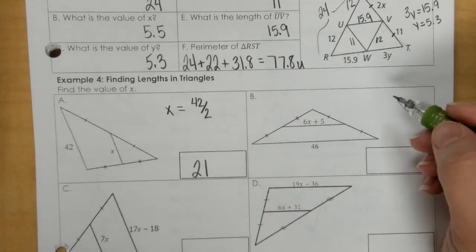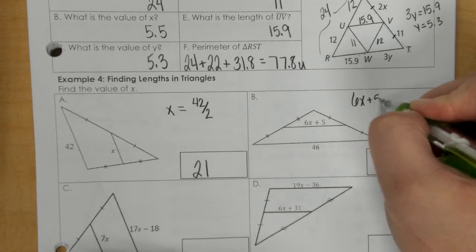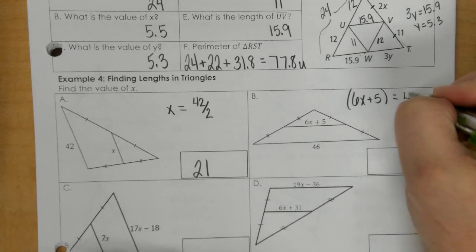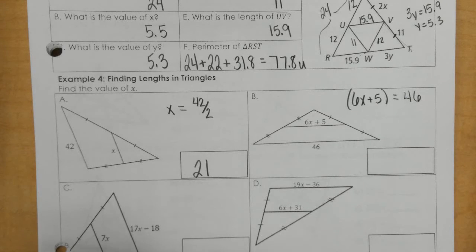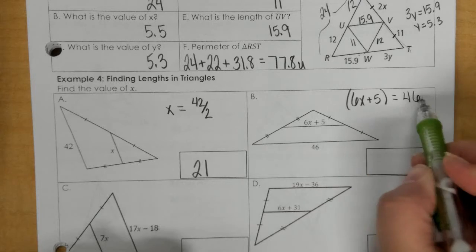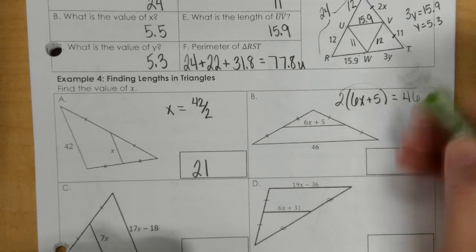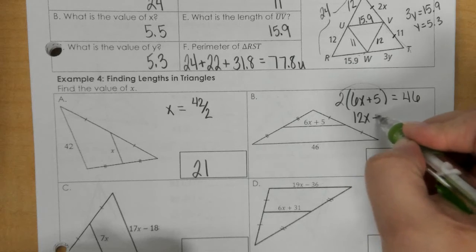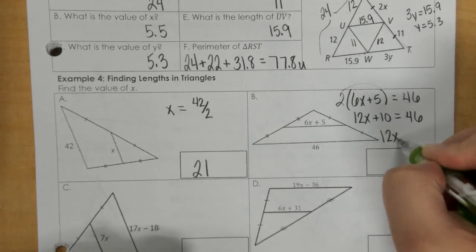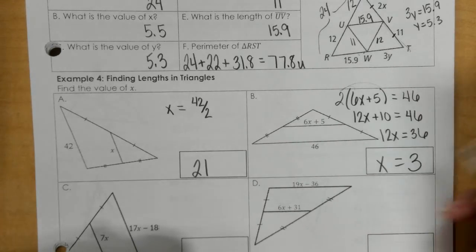For part B, we could say 6x plus 5 equals 46, but we know that this piece is 2 times that 46. So we need to go ahead and distribute that 2 and then solve the two-step equation. And so x would be 3.